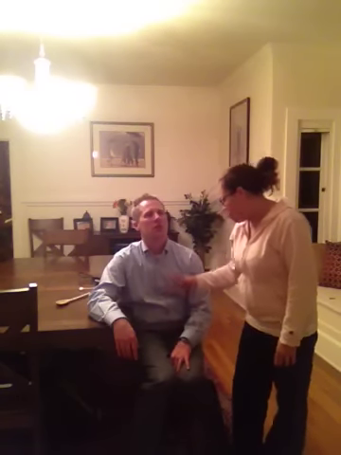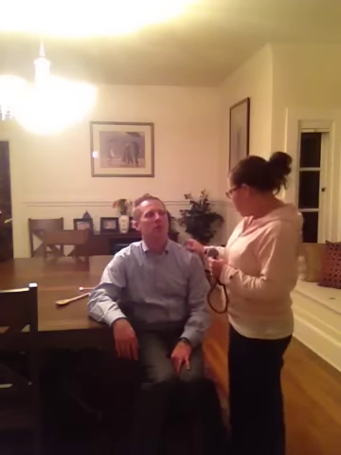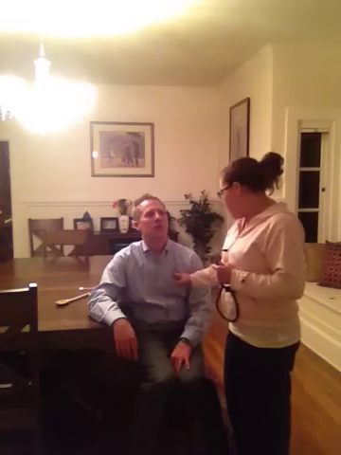Then I would auscultate heart sounds with my stethoscope, and I would start with the aortic, which is located in the 2nd intercostal space, right side of the patient. Pulmonic would be next, which is also located in the 2nd intercostal space, left side of the patient.